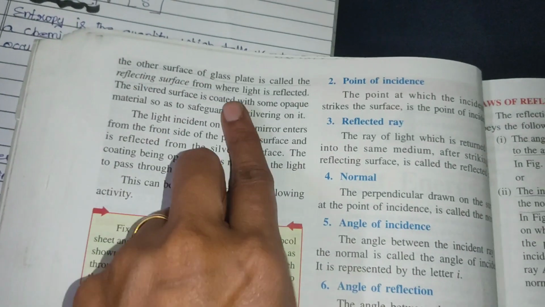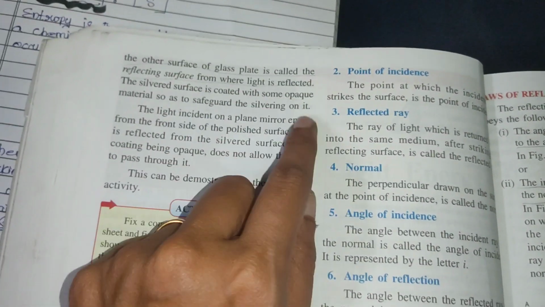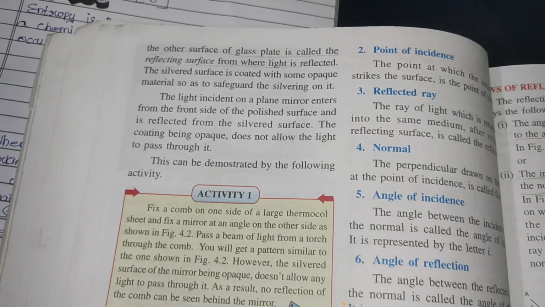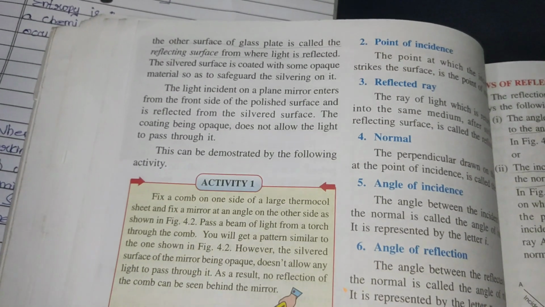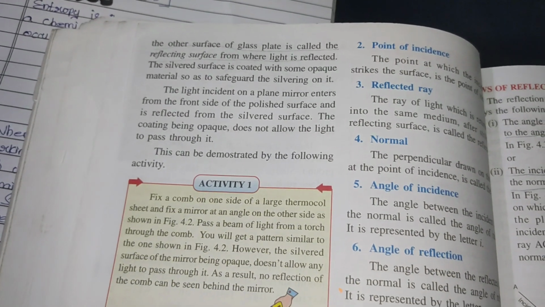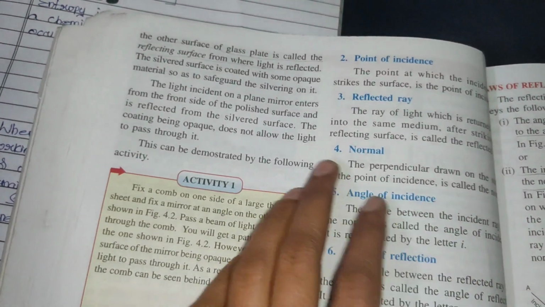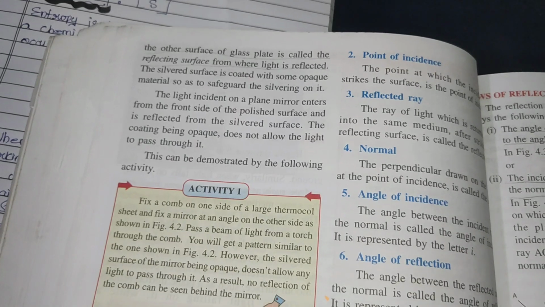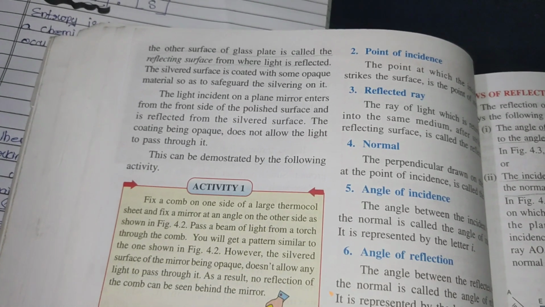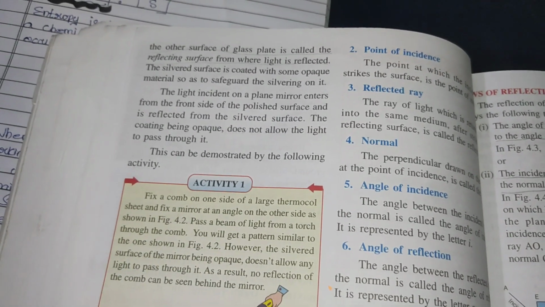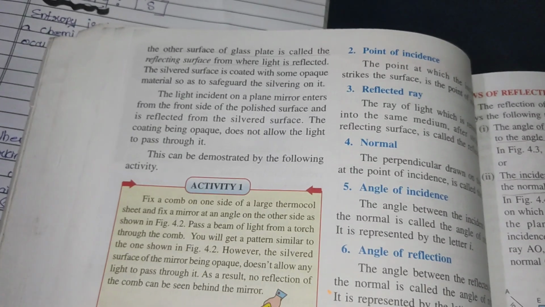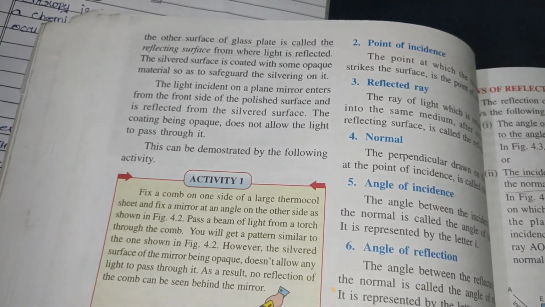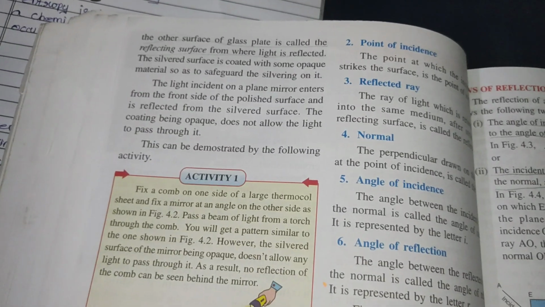So the other surface of the glass plate is called the reflecting surface, where the light is reflected, and the silvered surface is coated with some opaque material to safeguard the silvering on it. The light incident on a plane mirror enters from the front side of the polished surface and reflects from the silvered surface. The coating being opaque on the other side, it will not allow the light to pass through it. So on that side we cannot see the image, only on the reflecting side we can see the image.